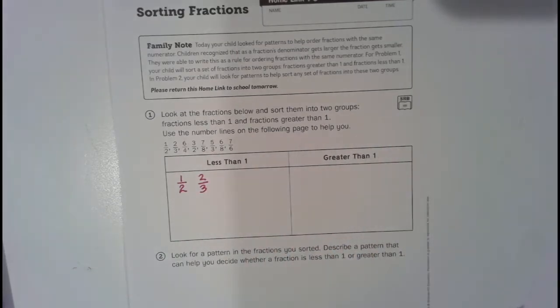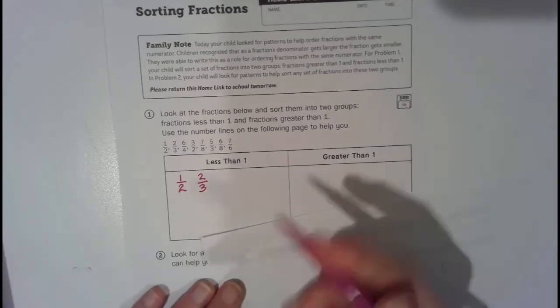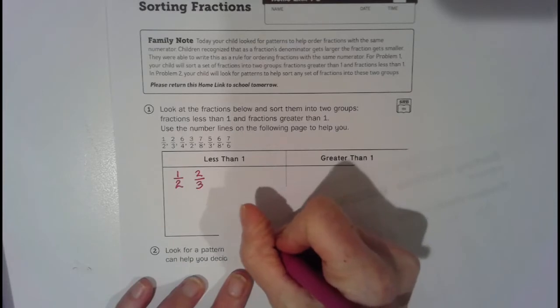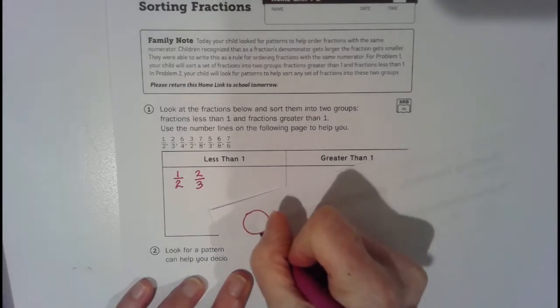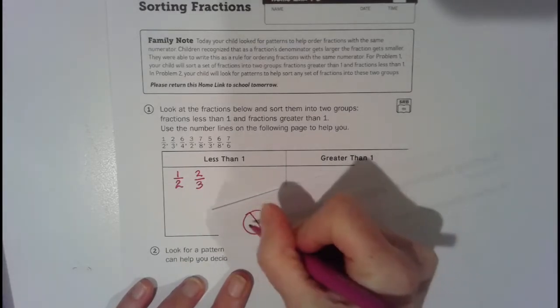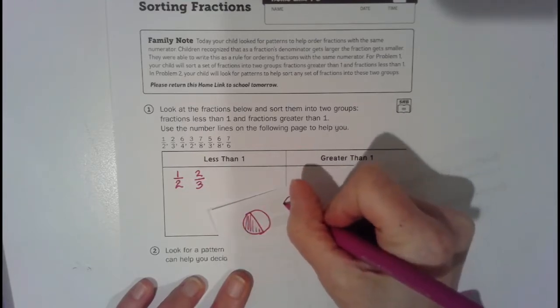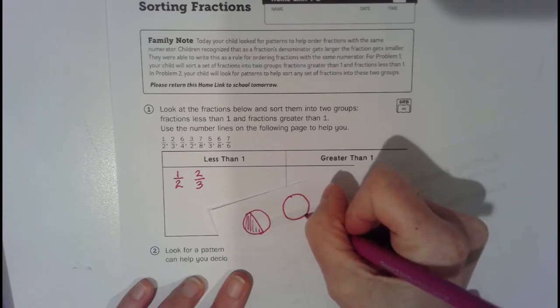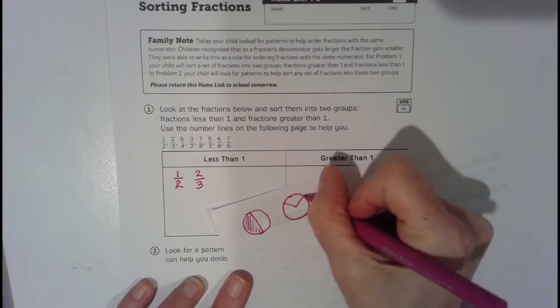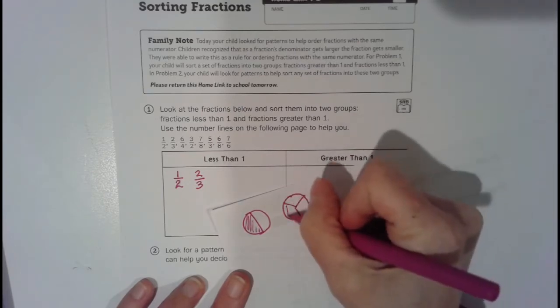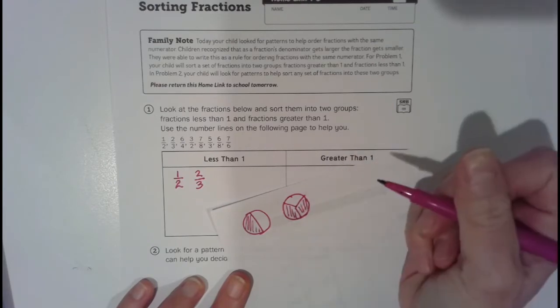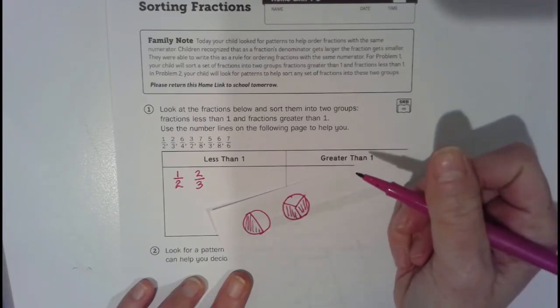And you can also tell, going back to our pizza conversation, here's a whole pizza, and here's half of the pizza, which is less than the whole. Thirds, two thirds is less than a whole.